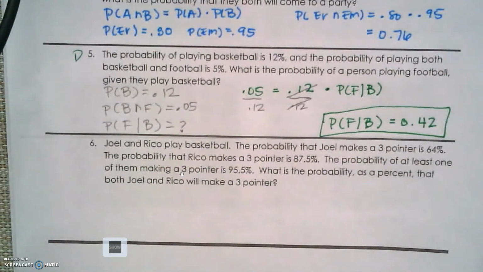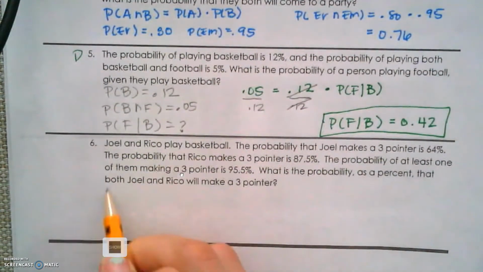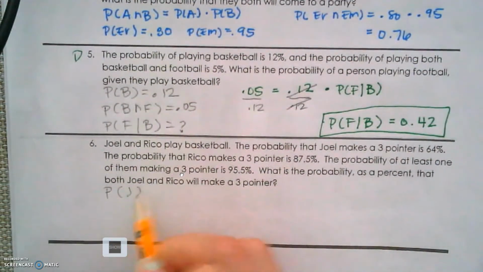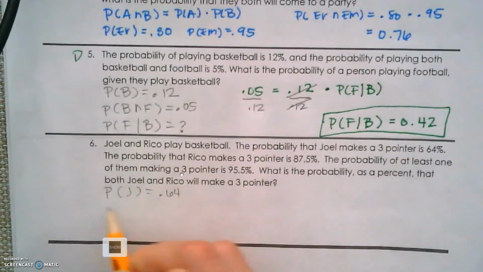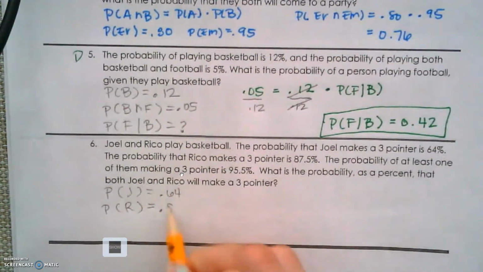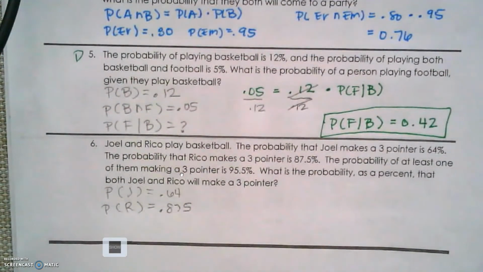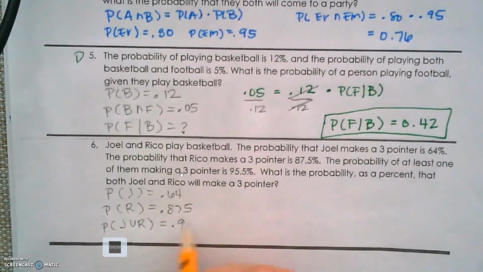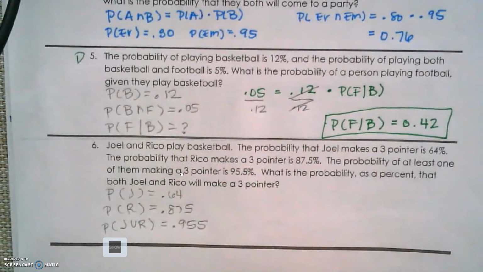So let's write down what we have again. The probability of Joel is 64%. The probability of Rico is 87.5%. The probability of at least one, so the probability of Joel or Rico, is 0.955. What is the probability as a percent that they both will?